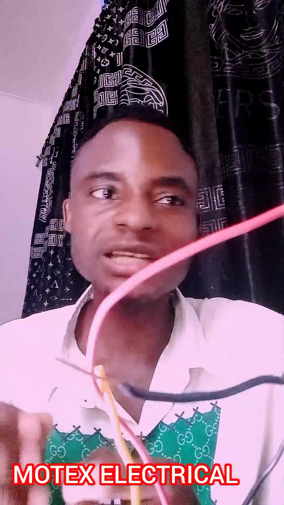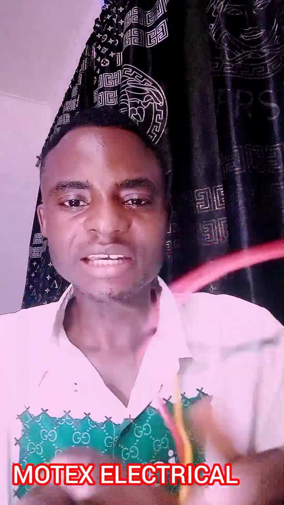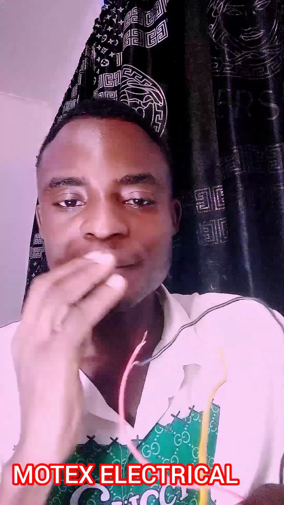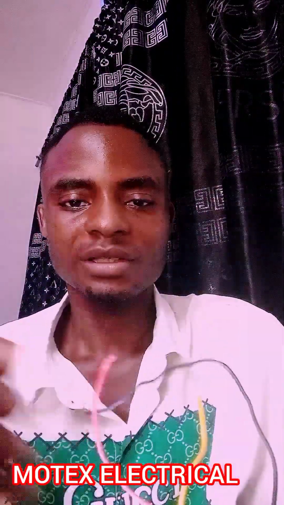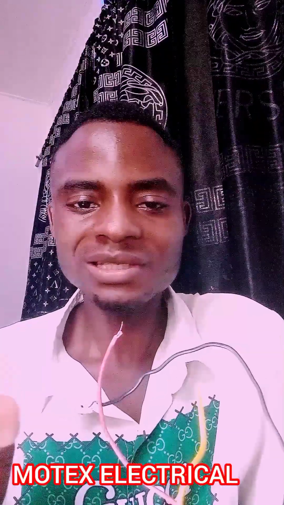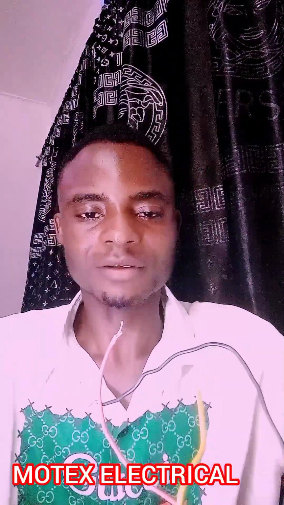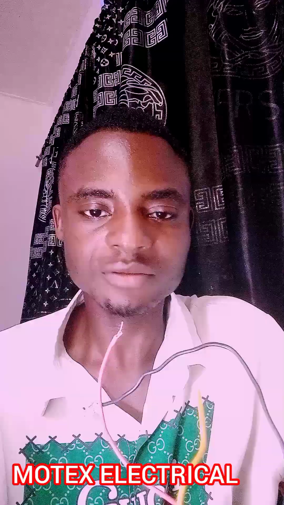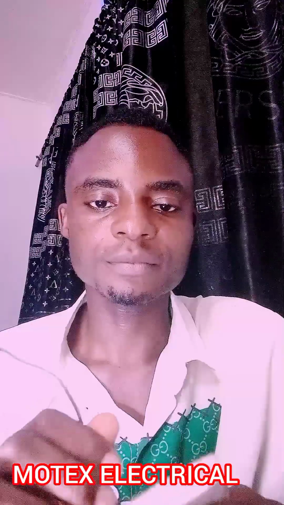Short circuit is a fault in the electrical system, and it's very dangerous when you don't prevent it, because sometimes it may cause fire if not protected. For instance, if your transformer has issues, you will see fire drop down. That's what they call short circuit. It's an electrical fault.